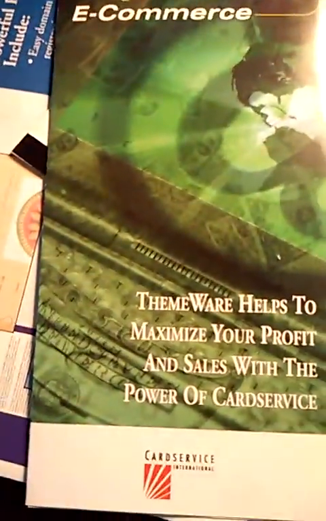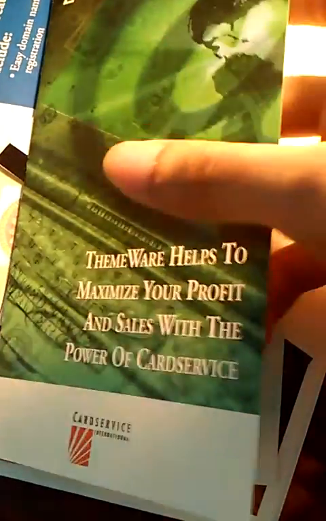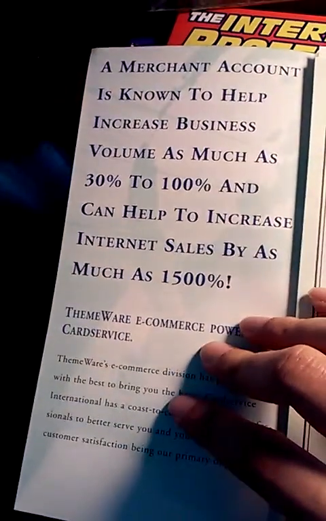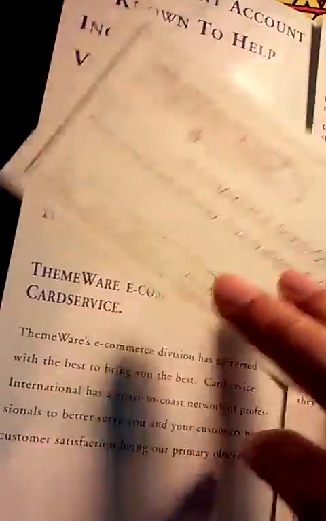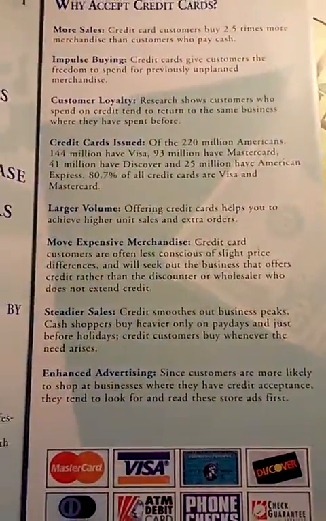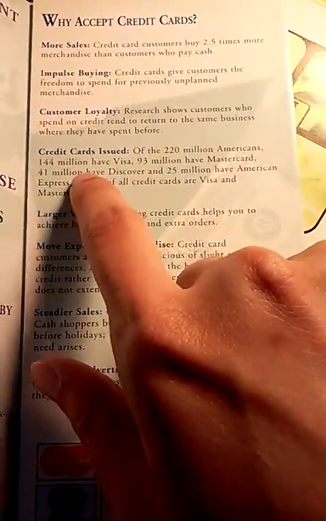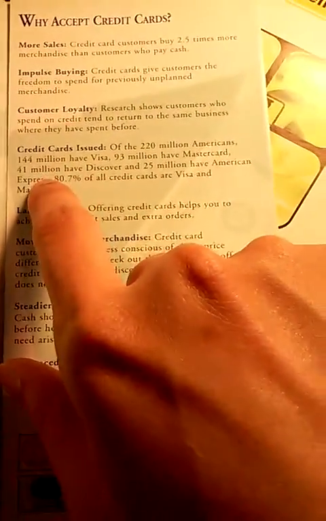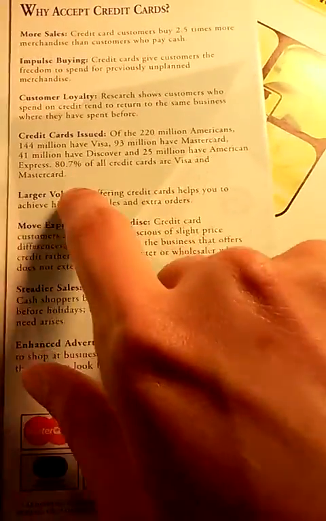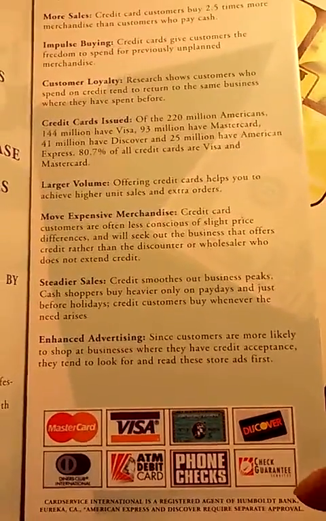The next thing it comes with is e-commerce ThemeWare, which is part of the internet box. Card services: how to maximize your profit with the power of card services. A merchant account is known to help increase business by 30 to 100%. Why accept credit cards? Because credit card issuers have over 220 million Americans every single year. 144 million are Visa, 93 million are MasterCard, 41 million for Discover, and 25 million for American Express, which means over 80% of people have credit cards.